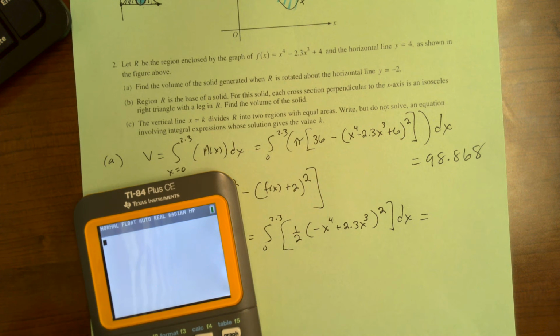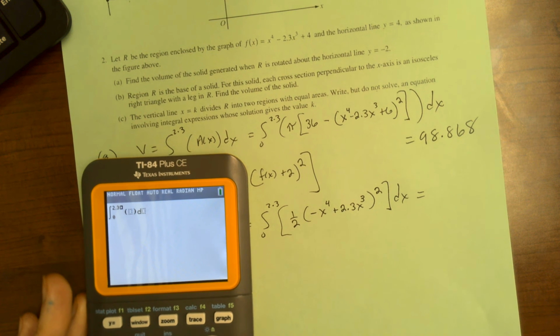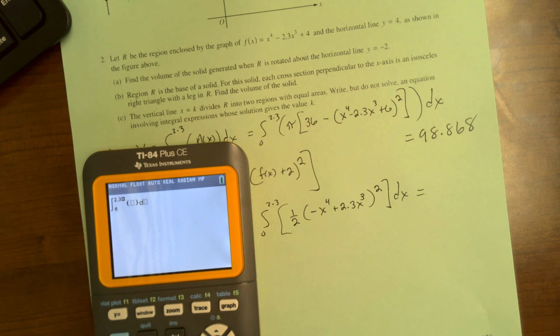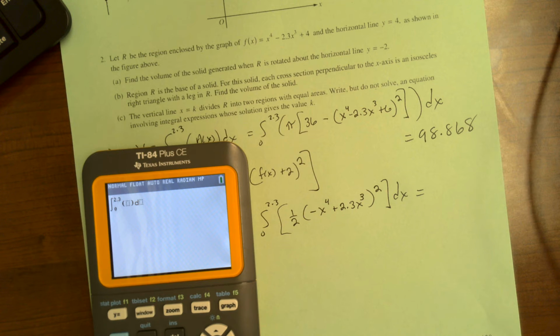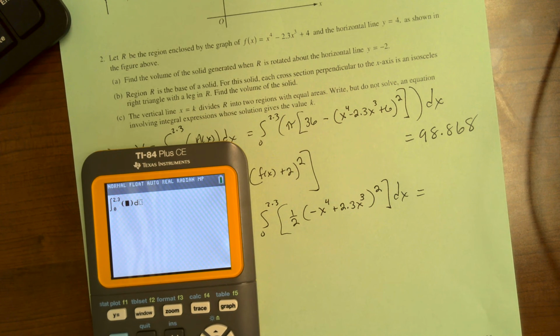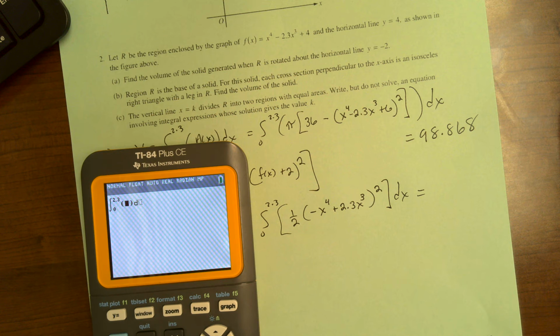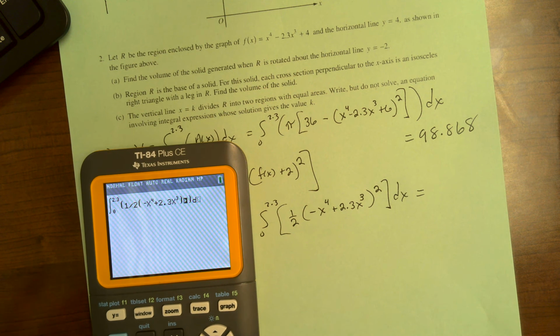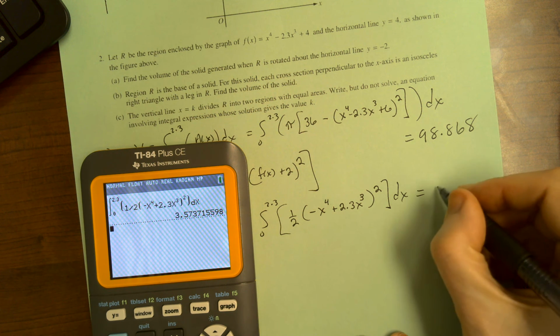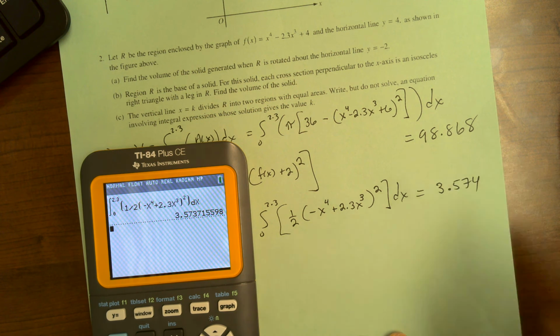Okay. Oh, whoops. So from 0 to 2.3, and then 1/2 of negative x to the 4th plus 2.3 x to the 3rd, close parentheses, square it, dx. 3.574.